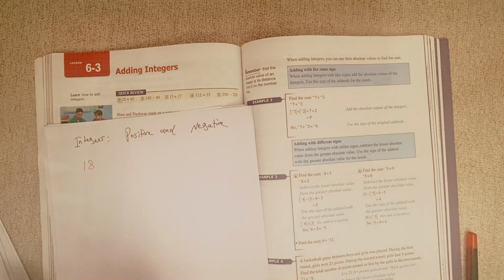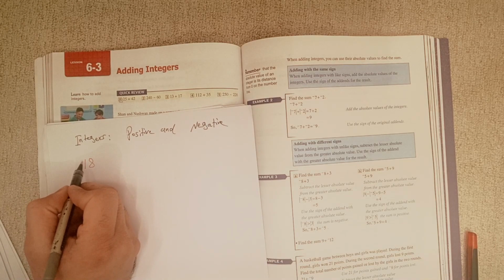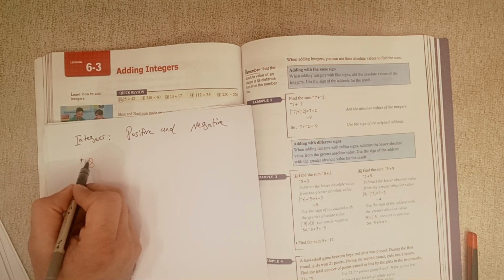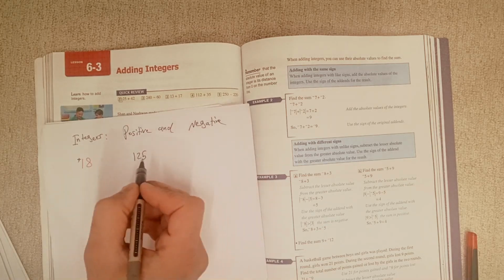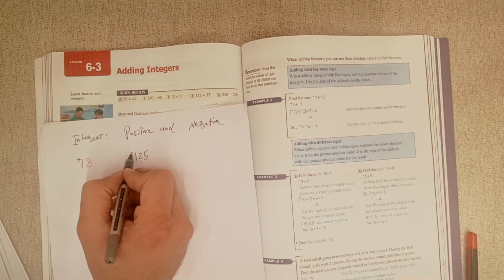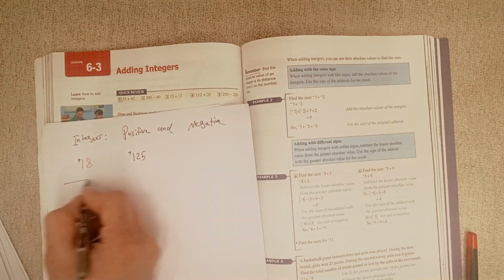Okay? So another note we need to know, let's say 18. Is 18 positive or negative? Look at here. The sign is invisible. We cannot see the sign. It doesn't have any sign, positive or negative. So if the sign is invisible, that means positive. So positive 18. If we have, let's say, 125, is it positive or negative? It's positive. The sign is invisible, so we can say it's positive. We need to know this one.